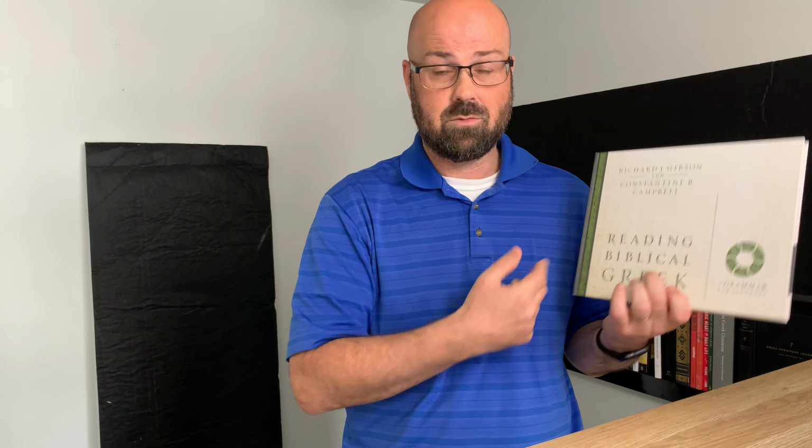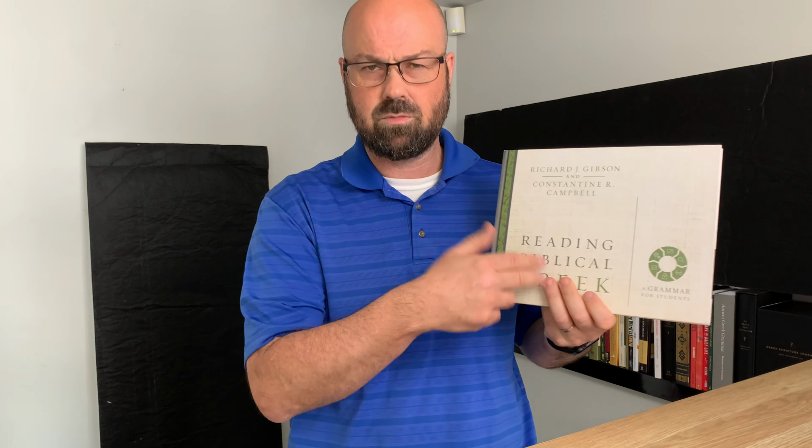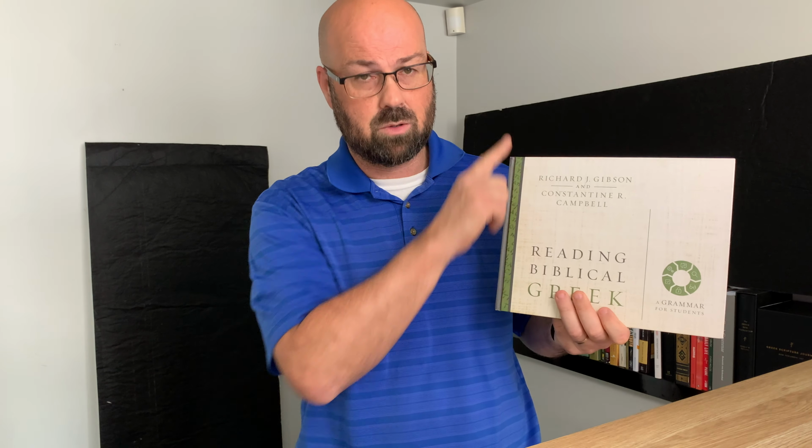But one of the first things you're looking for is what approach the grammar you want is going to take. And for the most part, the grammar-translate method is the most popular and most well used method by any Greek grammar on the market. So if you're specifically trying to learn the grammar, then a grammar-translate method is probably going to be the right way to go. And it's probably the only way you can go, realistically. Unless, of course, you go with Dr. Campbell and Dr. Gibson's book, which is using the PPP method. And there's more detail about that in the review, which I'll leave a link to up here.